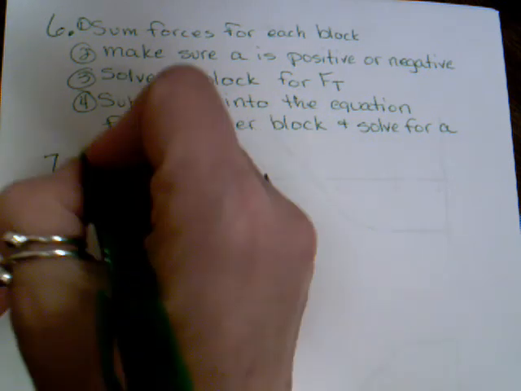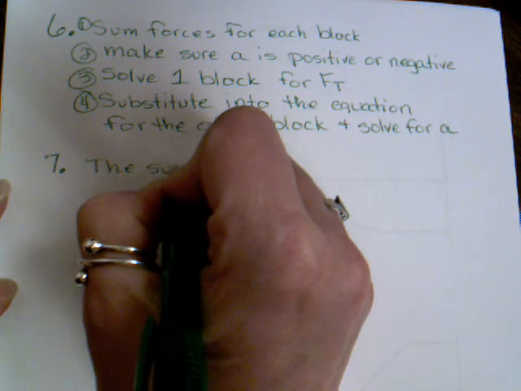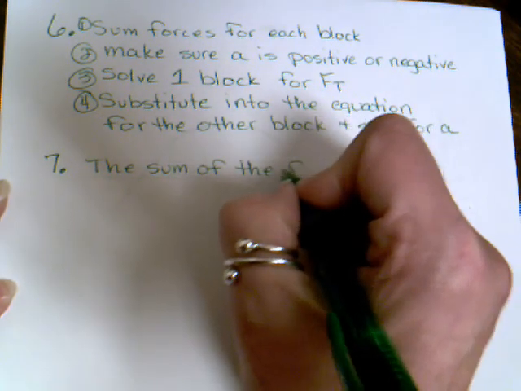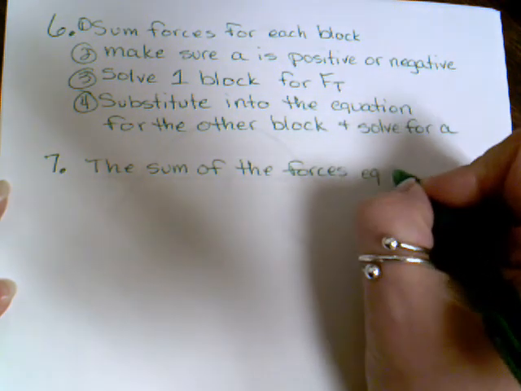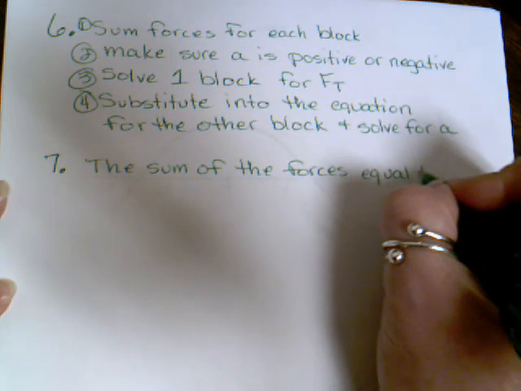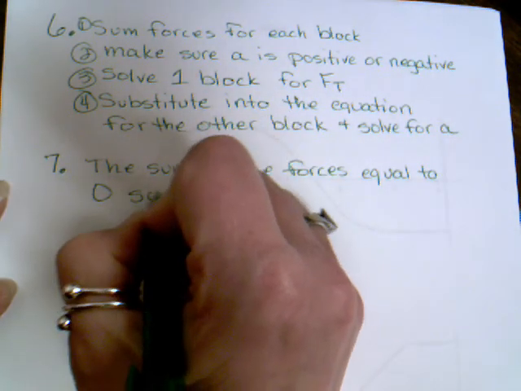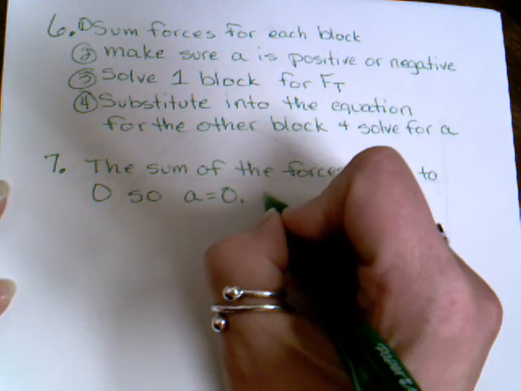Number 7. The big hint here is the sum of the forces are equal to 0 because they balance. So A is equal to 0, obviously.